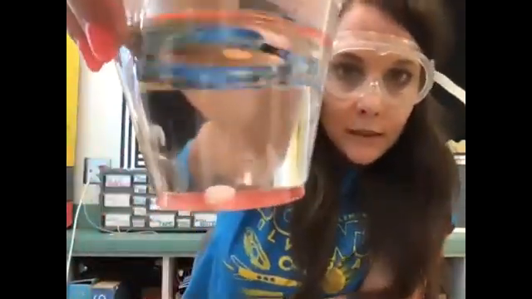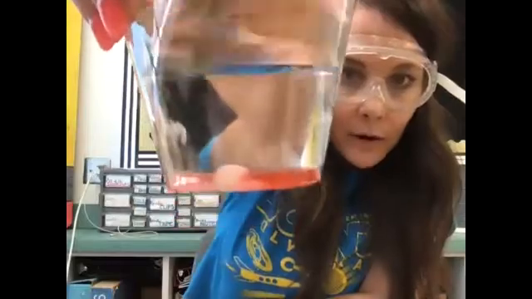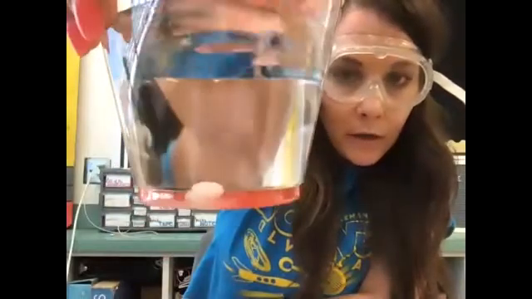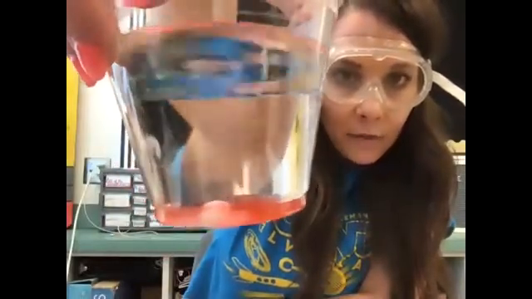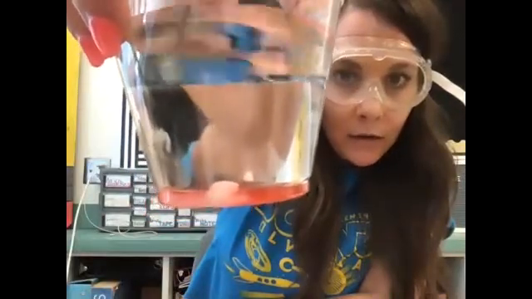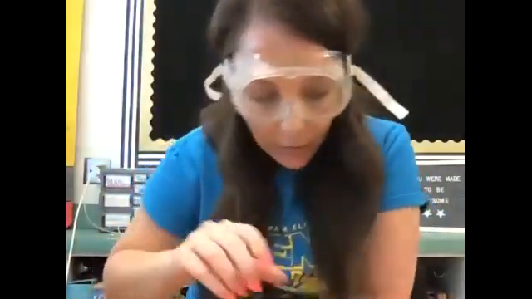So there is the Skittle that was in the hot water. You can see all of the color has dissolved off of it. The Skittle has gotten smaller. It's changed shape. It's kind of lumpier. And you can see some pieces of it breaking off and floating up. Okay. Ooh, it's gotten a lot smaller.